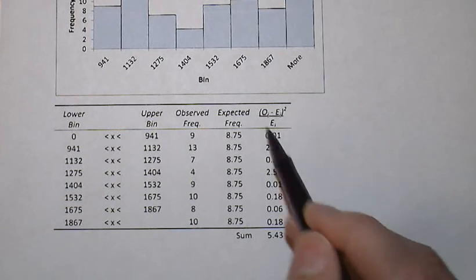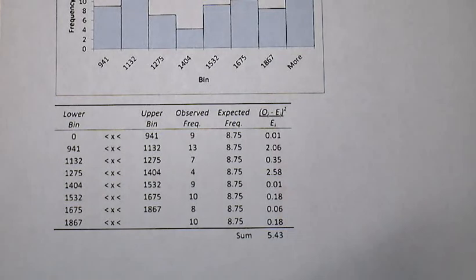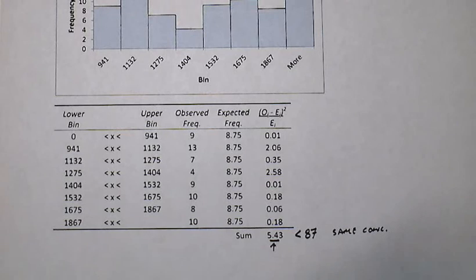And the same kind of thing here. Here's the summation of the statistic that we're after. There's our final number, and that's of course much less than what we had before of 87. So we end up with the same conclusion at the end of the day for this particular one, but the test statistic has a slightly different numerical value.